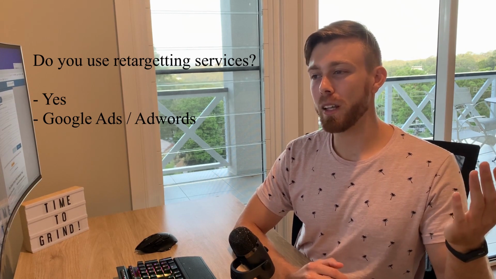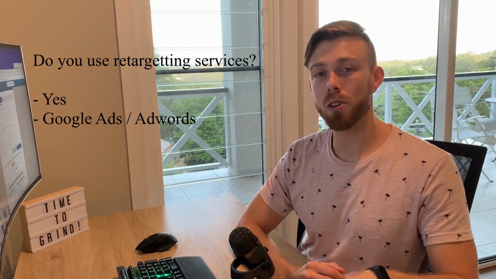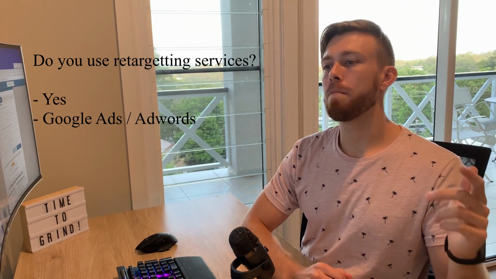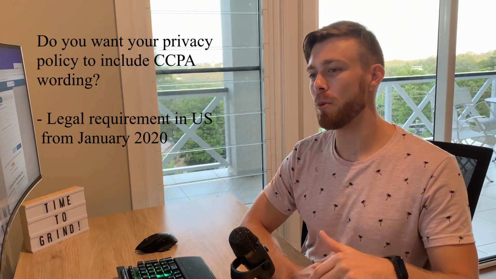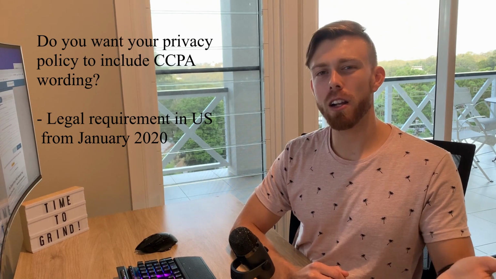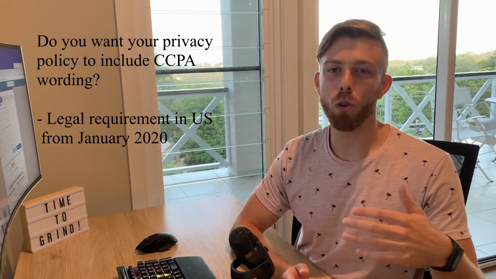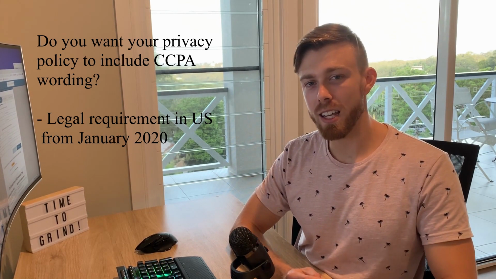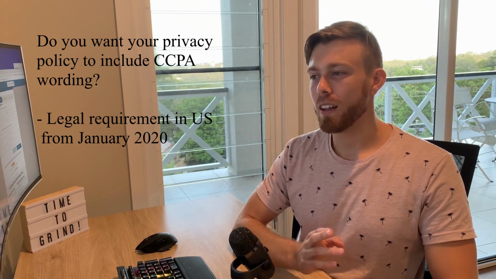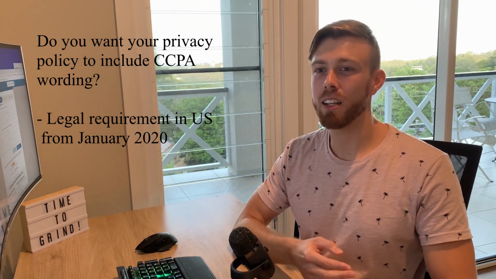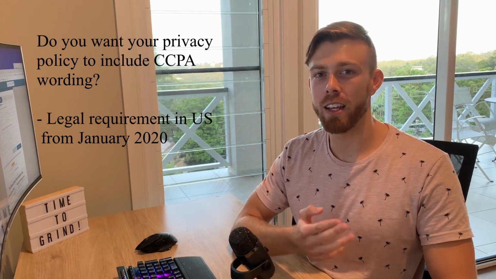Select all that are applicable, and this will most likely be Google Ads or AdWords. Do you want your privacy policy to include CCPA wording? This is probably where a lot of free generators will make you pay if you click yes here. You might get lucky and find one that doesn't, but look, if you're in the US, this is a legal requirement from the 1st of January in 2020.